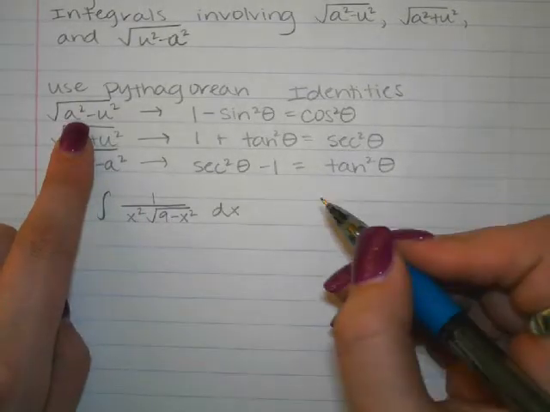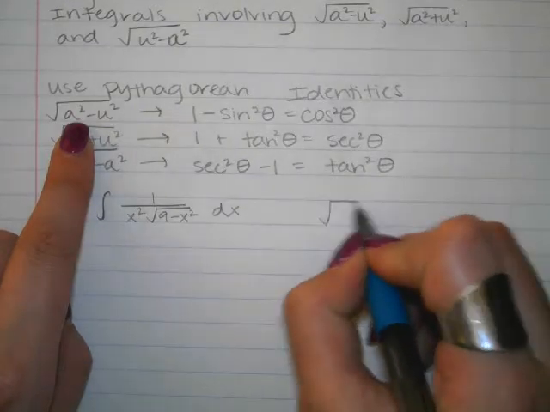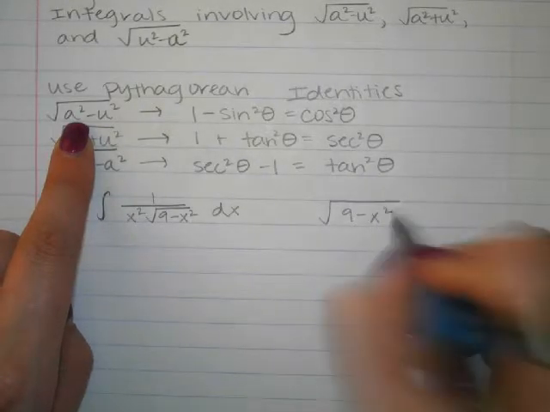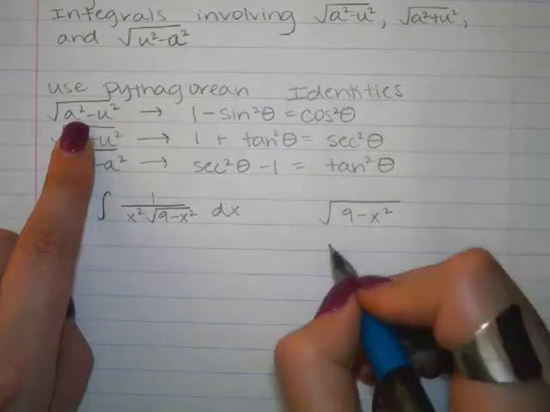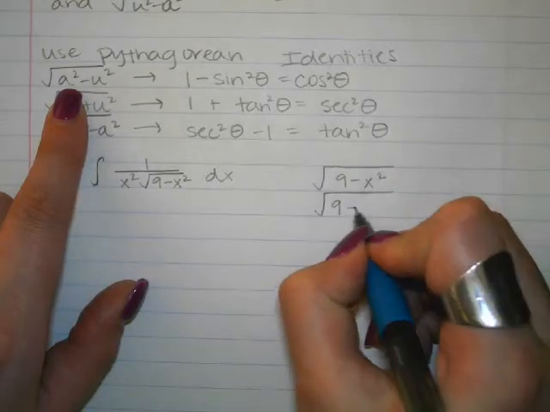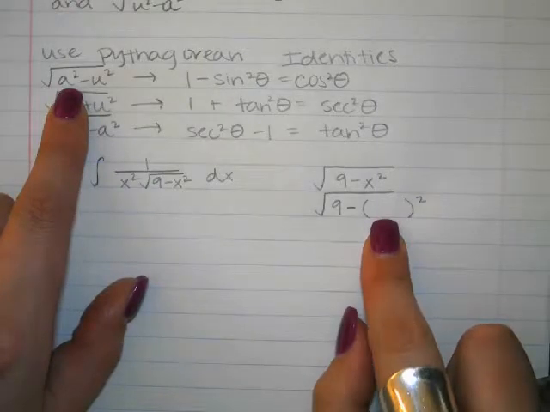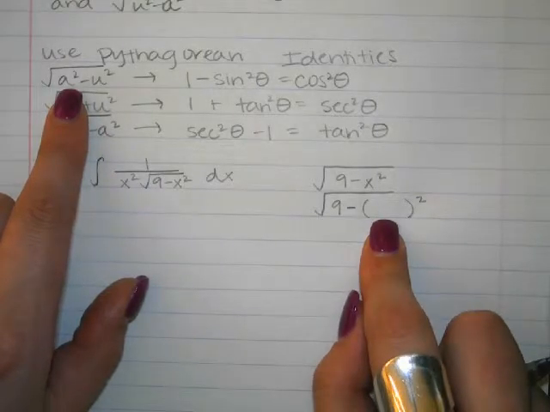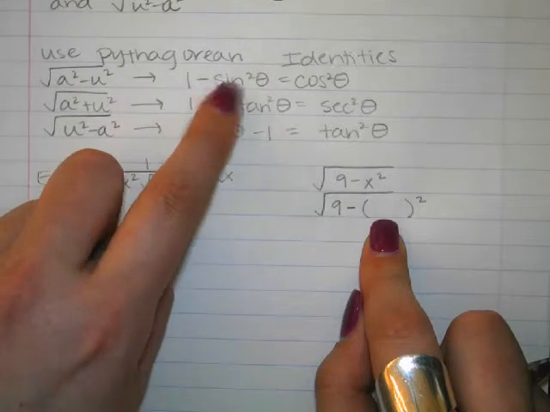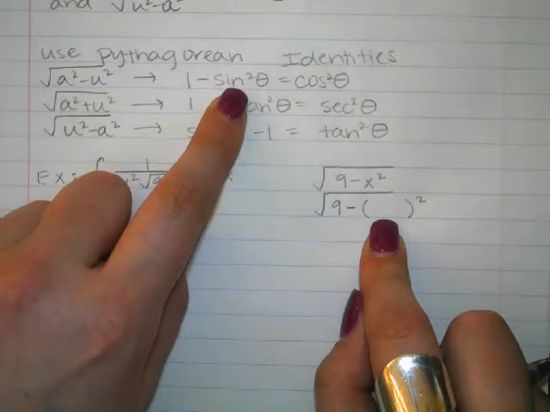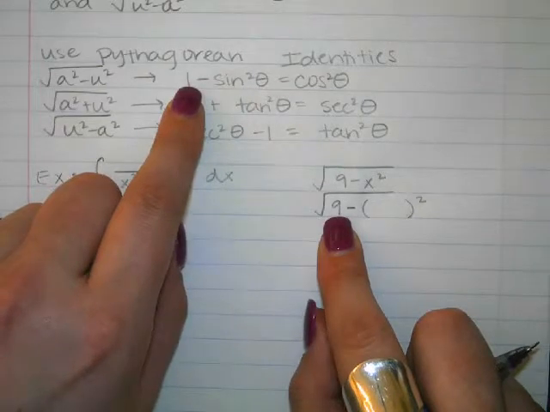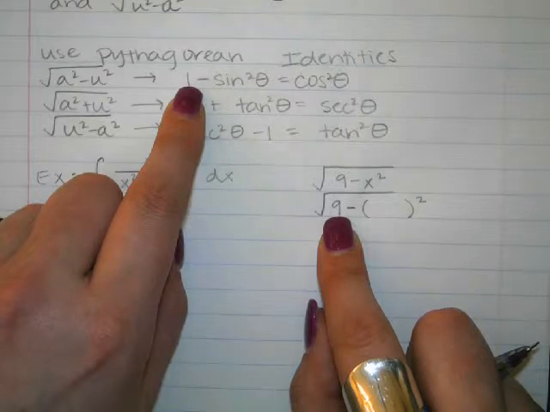Okay, so what I'm going to do is I'm going to say I'm taking this part, 9 minus x squared, and then I'm going to rewrite this. And I'm going to say 9 minus, and I have to figure out what should go in the parentheses so that I can use 1 minus sine squared. Okay? Now this is a 9, not a 1. So I'm going to want to be able to take out a GCF of 9 once I simplify this problem.